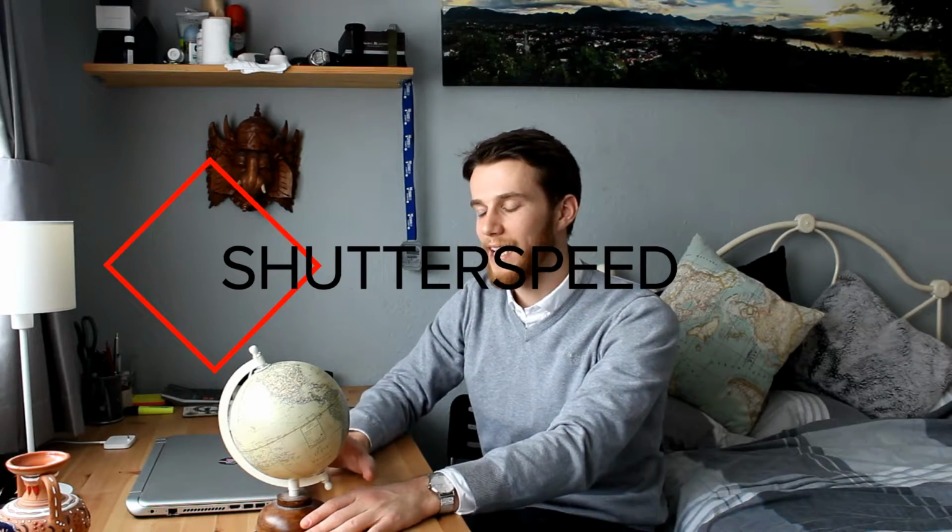This time we're talking about shutter speed. So if I have a slow shutter speed on now while the globe is spinning, when I take the image of the globe, it would capture the globe blurring as it swirls around, because the lens is open for a long period of time and then shuts, so it captures all movement and it brings in a lot of light because the lens is open for so long.